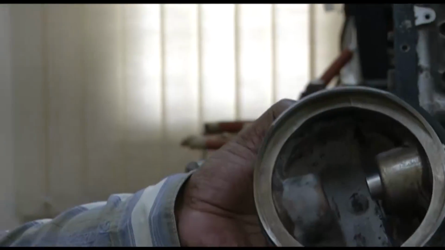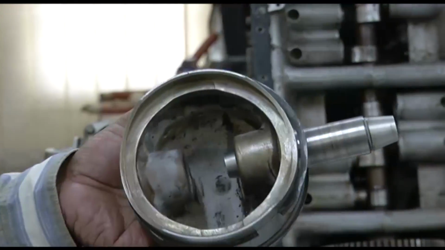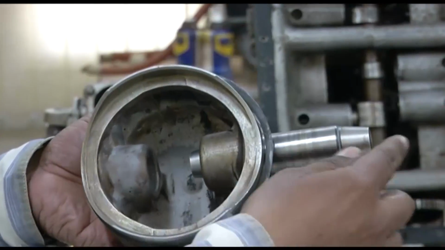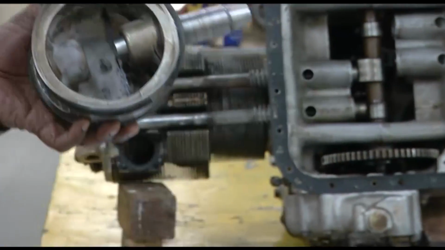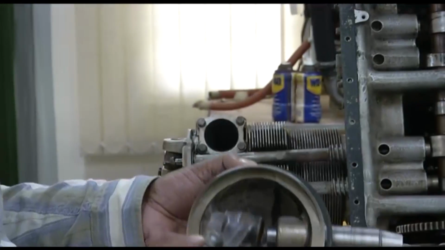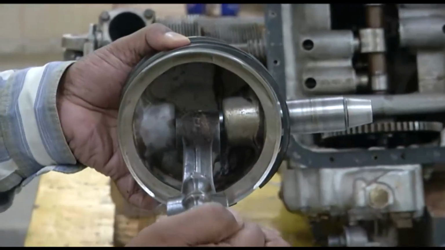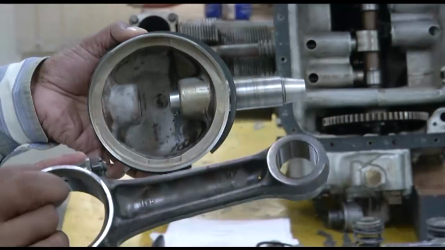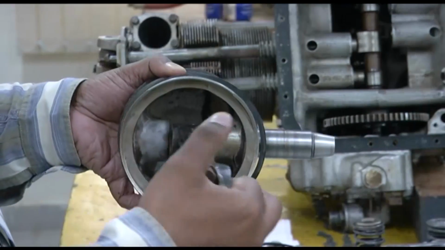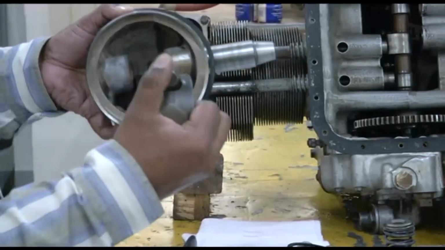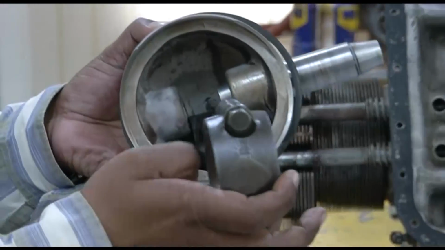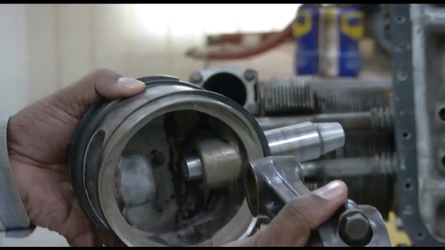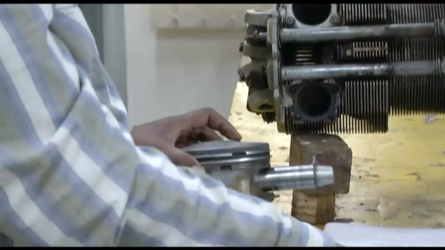This is inside of the piston, just on the bottom of the piston, and here one end of the connecting rod fits in. This is how the connecting rod fits in. The piston pin goes through the smaller hole of the connecting rod, and the other end of the connecting rod fits on the crank pin of the crankshaft. So this is how the piston and the crankshaft are connected to each other.